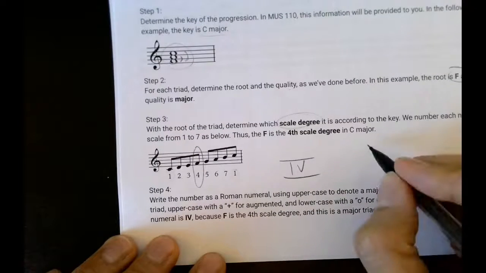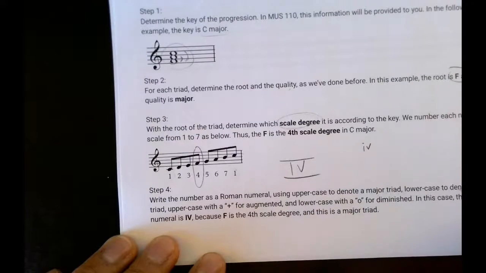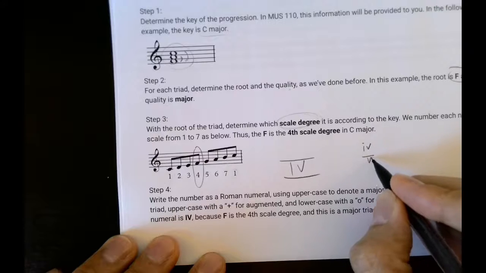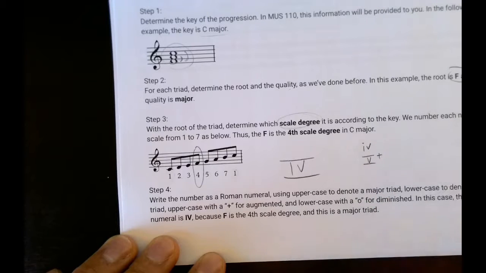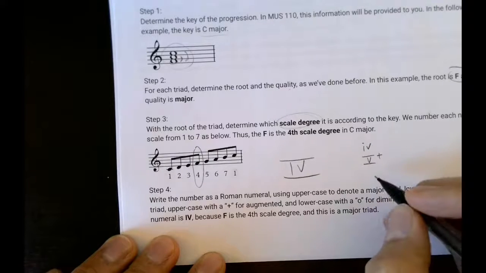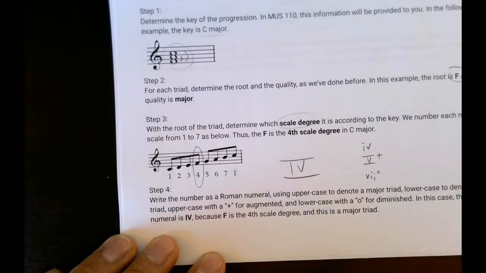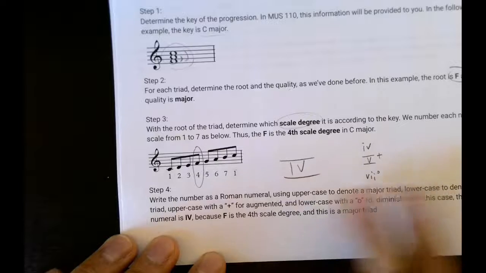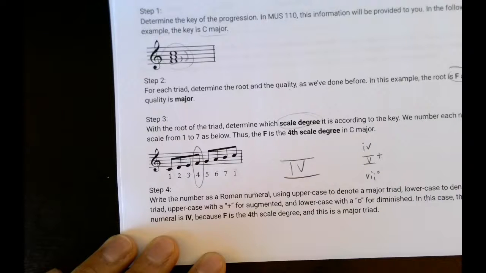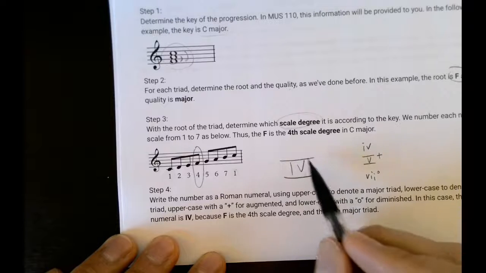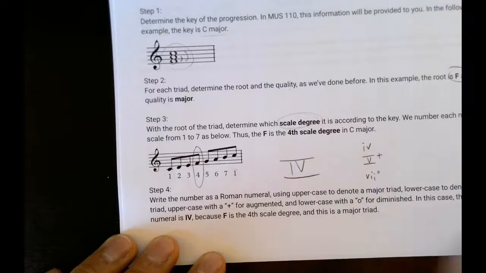We use a lowercase Roman numeral for a minor chord. We use an uppercase Roman numeral with a plus for an augmented triad, and we use a lowercase Roman numeral with a little degree symbol for diminished. These are all the variations, so you can check that out by reviewing the online lesson and also the textbook. But just remember that this is all there is.